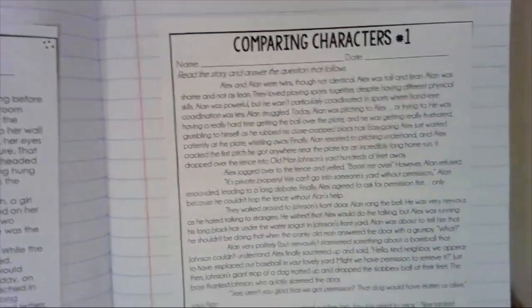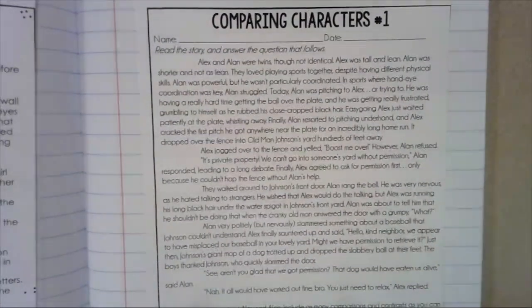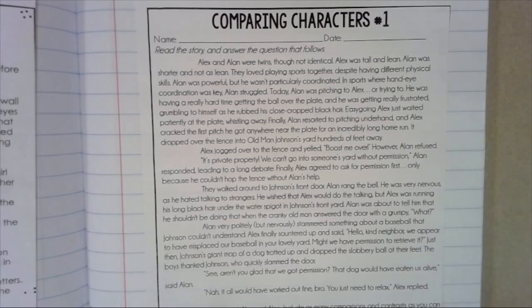All right, page 13, you need to glue down this page. At the bottom, you're asked to compare and contrast Alex and Alan. Include as many comparison and contrasts as you can in your response. You can draw a Venn diagram like we drew on page 6 and 7, I believe it was. You might want to pause the video here, read the story, and then you can look and see what I did in my Venn diagram.